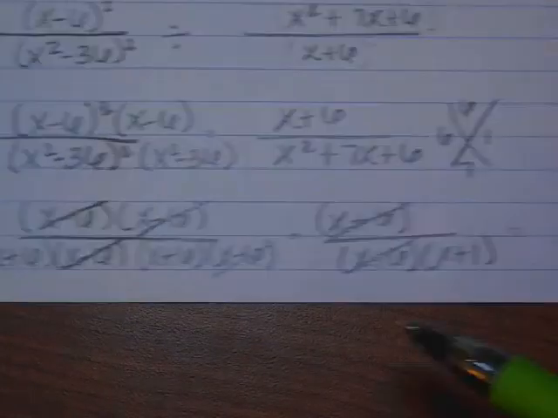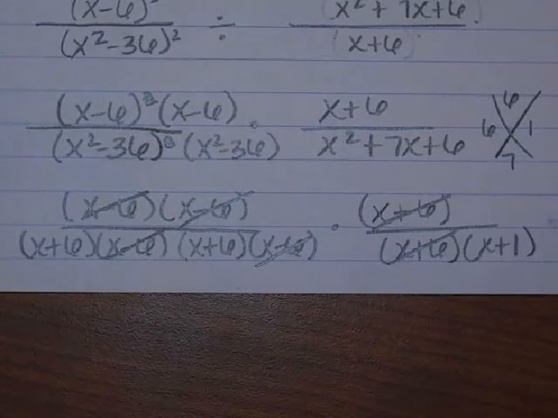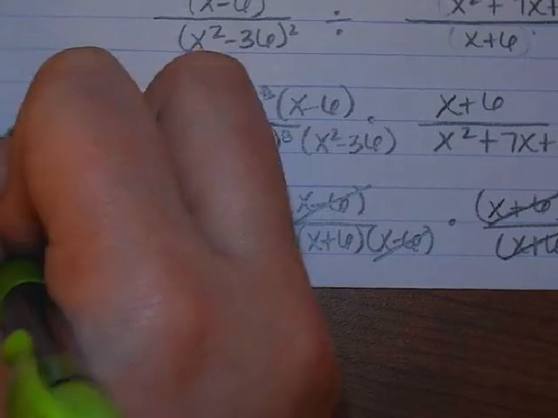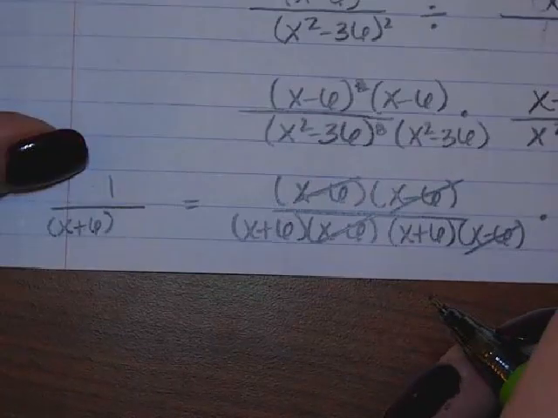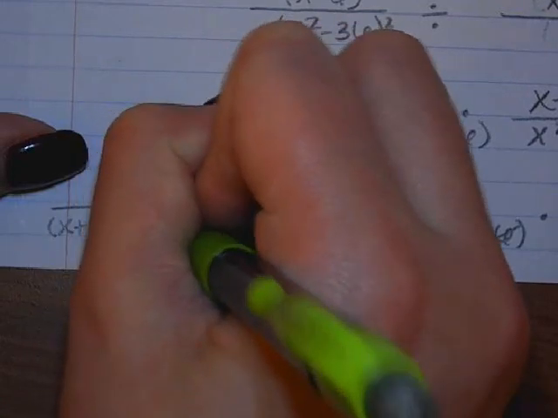All right. And then what do we have left on the bottom? We had an x plus 6 and another x plus 6. So we can write that as x plus 6 squared. And then we had an x plus 1, and all that stuff was on the bottom. And that's our answer.